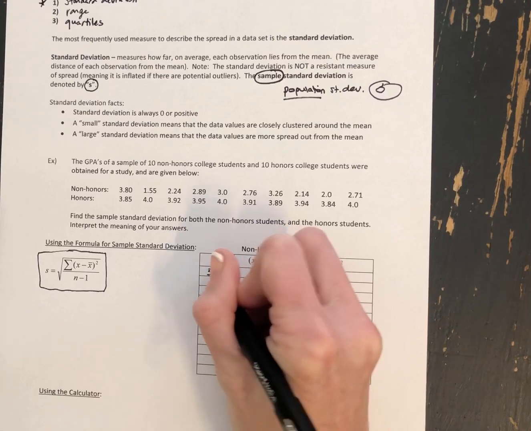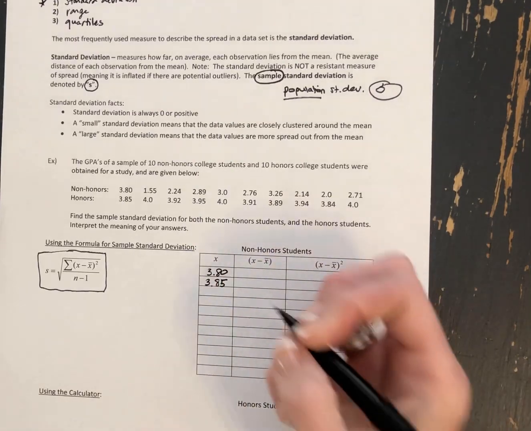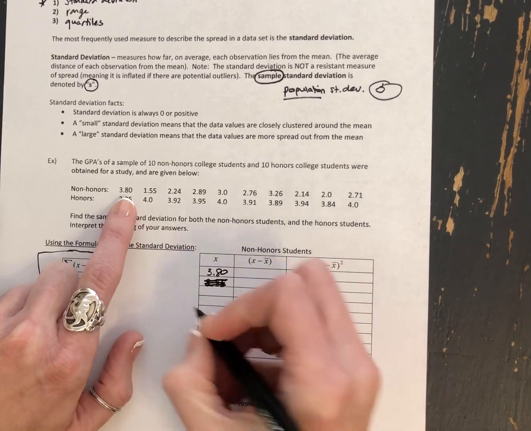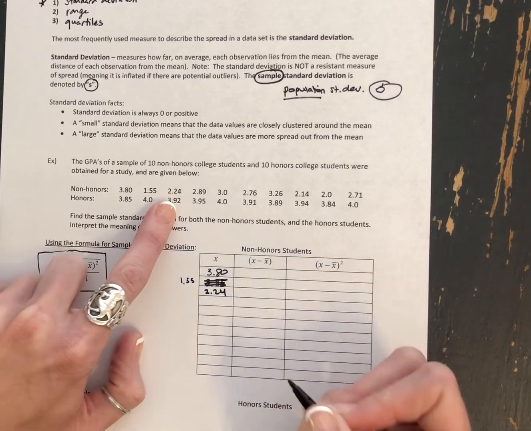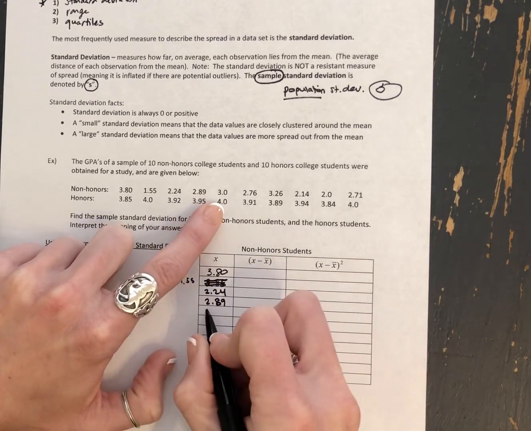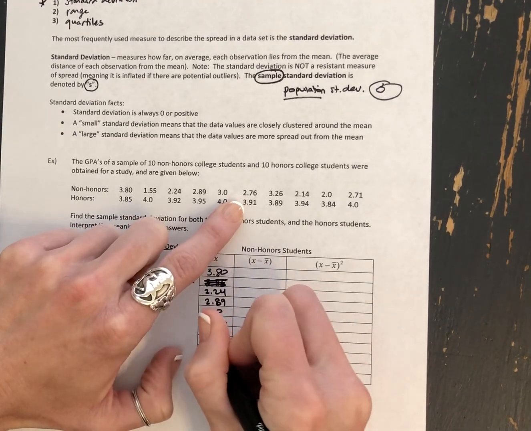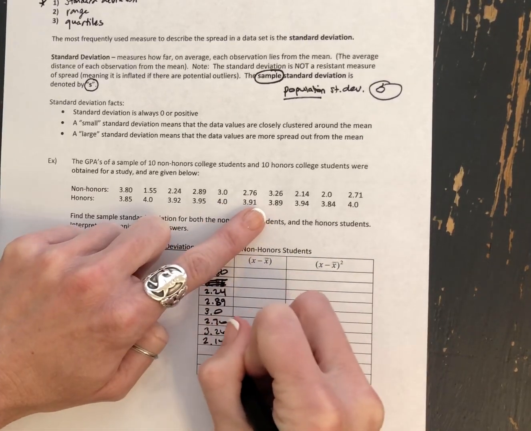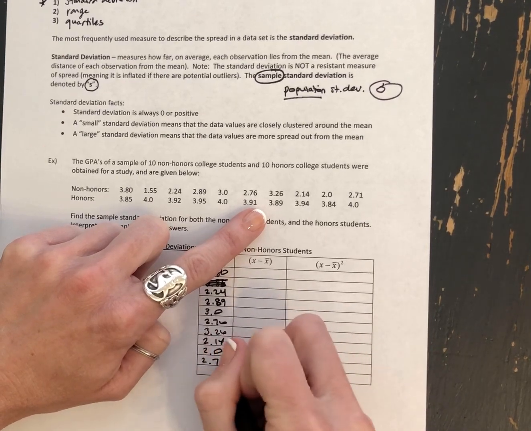So we've got 3.80, 3.85, 3.80, 1.55, 2.24, 2.89, 3.0, 2.76, 3.26, 2.14, 2.0, and 2.71.